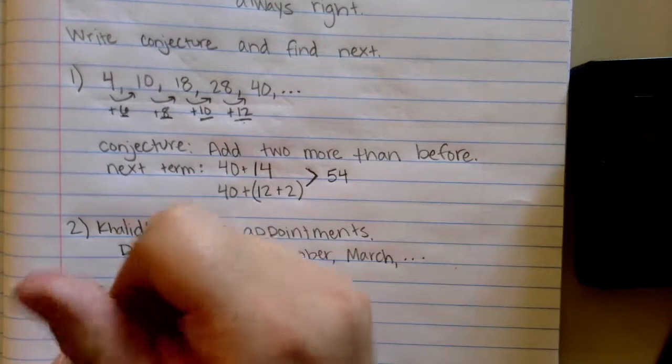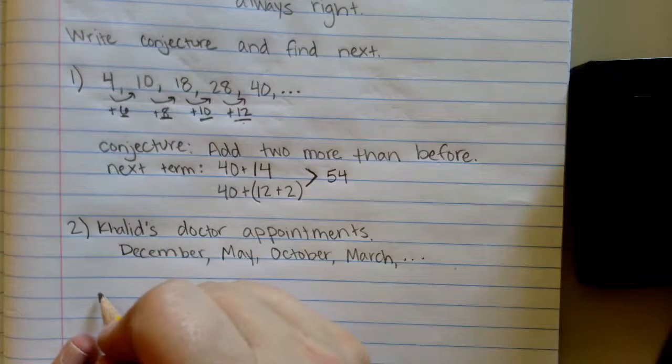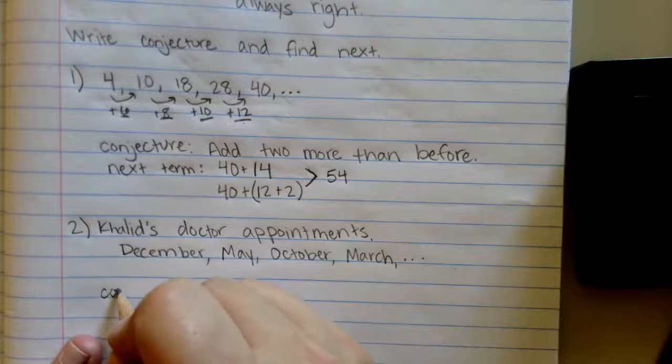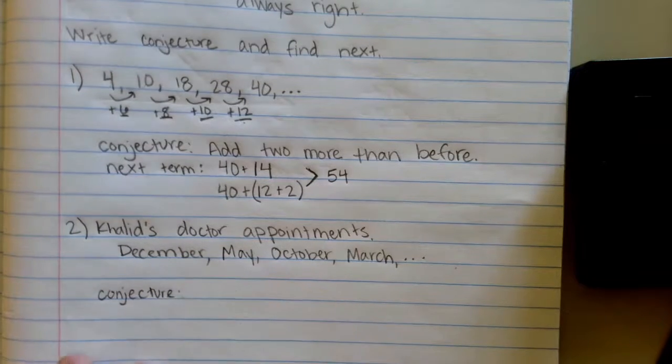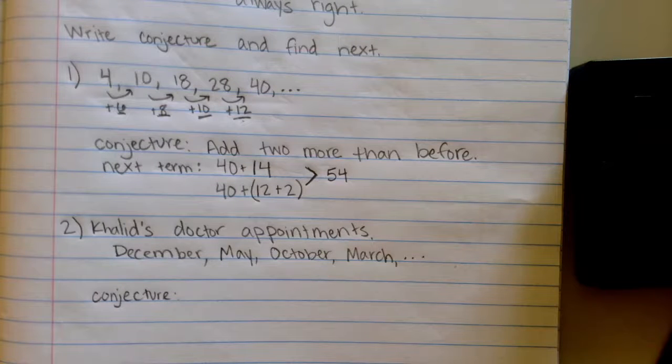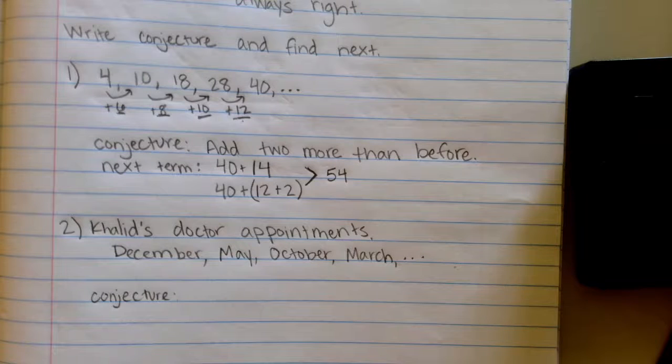We need to come up with a conclusion about Khalid's doctor's appointments, other than he goes to the doctor quite often. Much more than I do. And that's okay. Maybe, no. Oh, probably about the same amount, actually. Don't you think? Maybe. I don't know. I don't either.